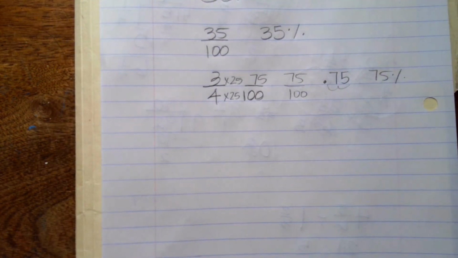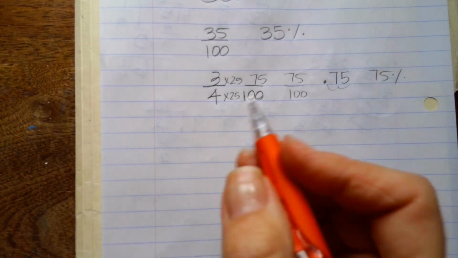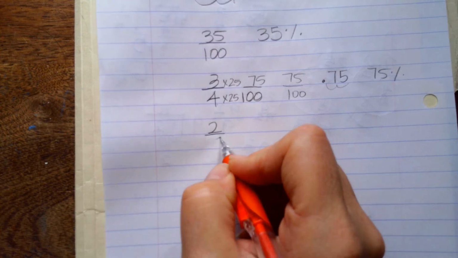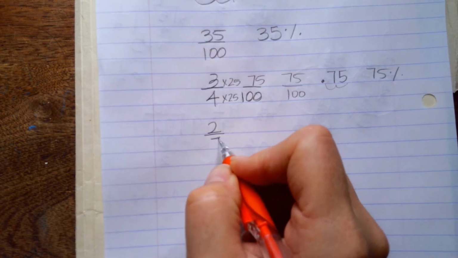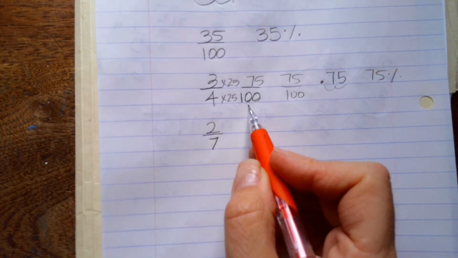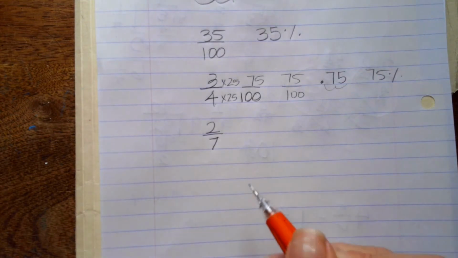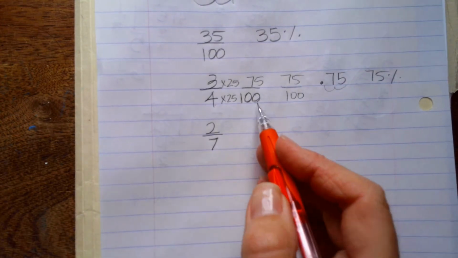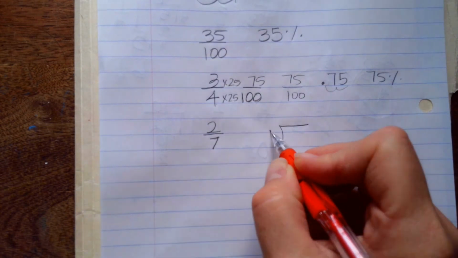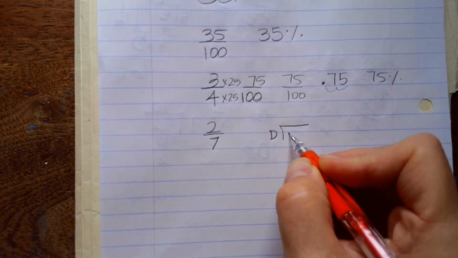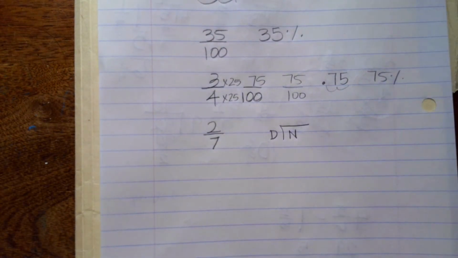Sometimes it doesn't work out that simply, so let's use 2/7. So 7 is never going to become a 100, so in this case, we can't get it to 100. So we're going to take the denominator and put it right here, and we're going to put the numerator right here.